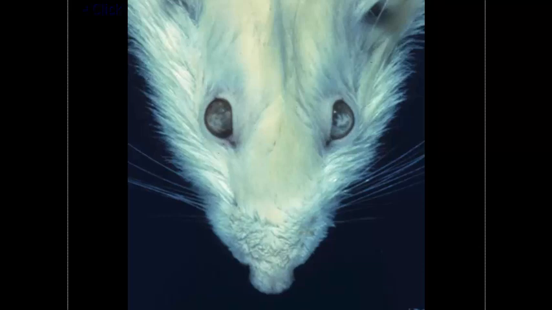This change doesn't happen to animals with a pigmented uveal tract. It is much more commonly seen in white rats and white mice, which have very low levels of pigment in their uvea.